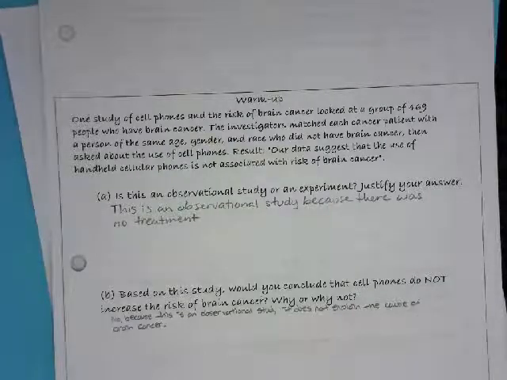Thank you. All right, so Haley said that because it's an observational study, it does not explain the cause of brain cancer, so we can't conclude that cell phones increase the risk of brain cancer. Sam, did you want to add to that? I said, in an observational study, you can't draw a cause and effect conclusion. Beautiful, Sam. Can't draw a cause and effect because it's observational, not an experiment.